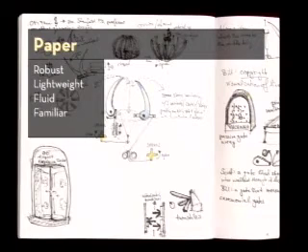Paper is familiar. Everyone knows how to use paper. It's really simple. You just pick it up, and you've got a writing device, you've got an interface. And paper is ubiquitous. You can find it pretty much anywhere.